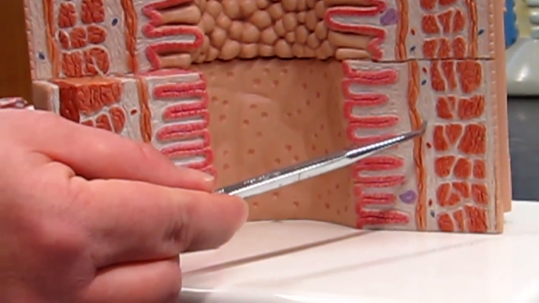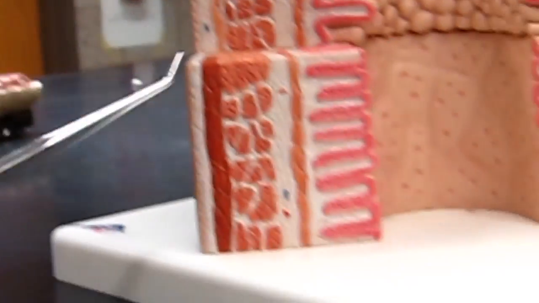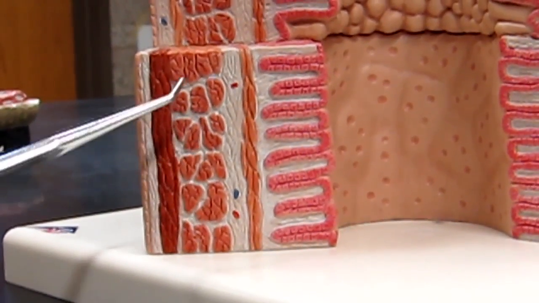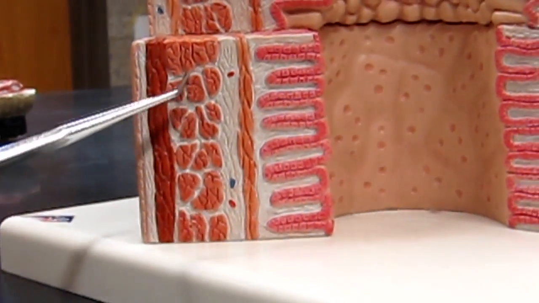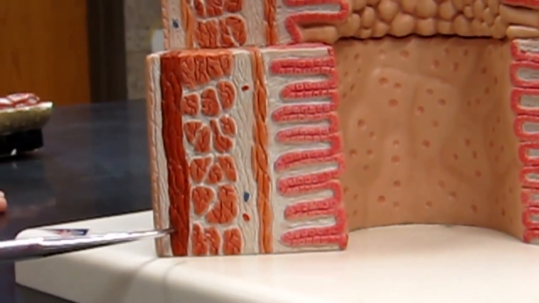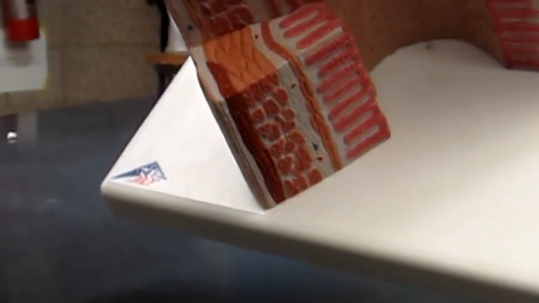submucosa, and then I'm going to switch over to this side actually because you can see it better over here. Once you get to the large intestine, you have a complete circular layer but an incomplete longitudinal layer. So this darkened area here, and I'm going to kind of flip it on its side so you can see it a little better.